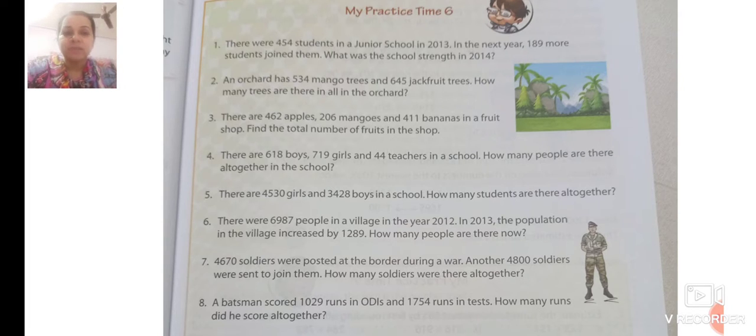Apple, mango and banana. What are all these? These all are fruits. So there are 462 apples, 206 mangoes and 411 bananas. We have to find the total number of all these fruits. What do we have to find? The total number of fruits in the shop.